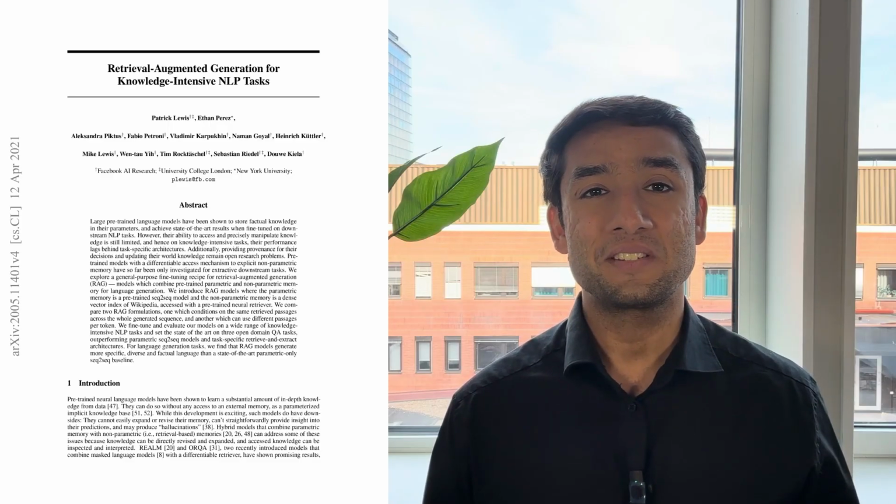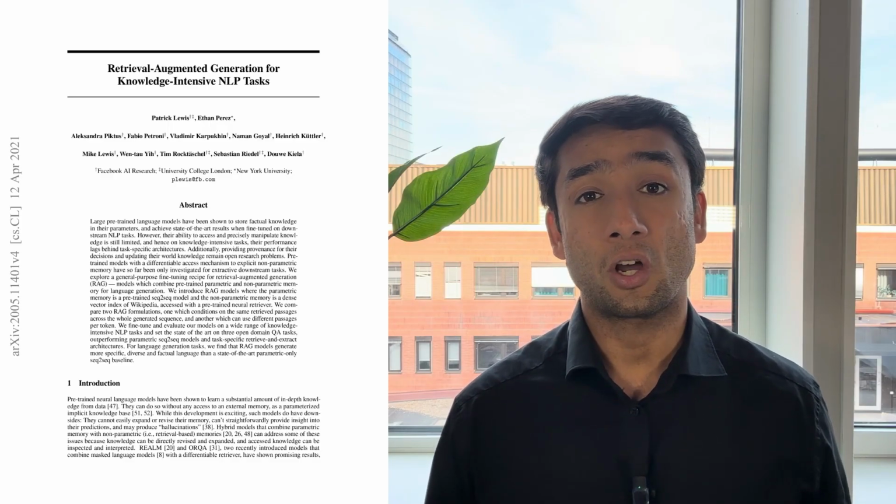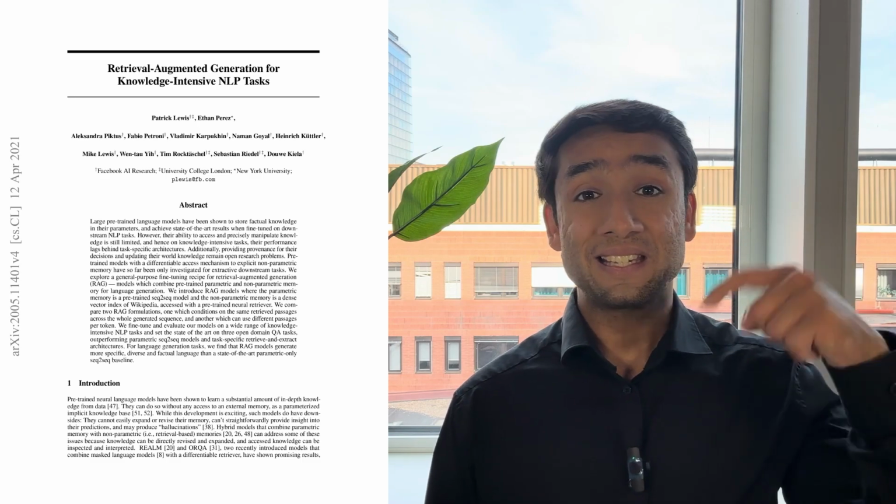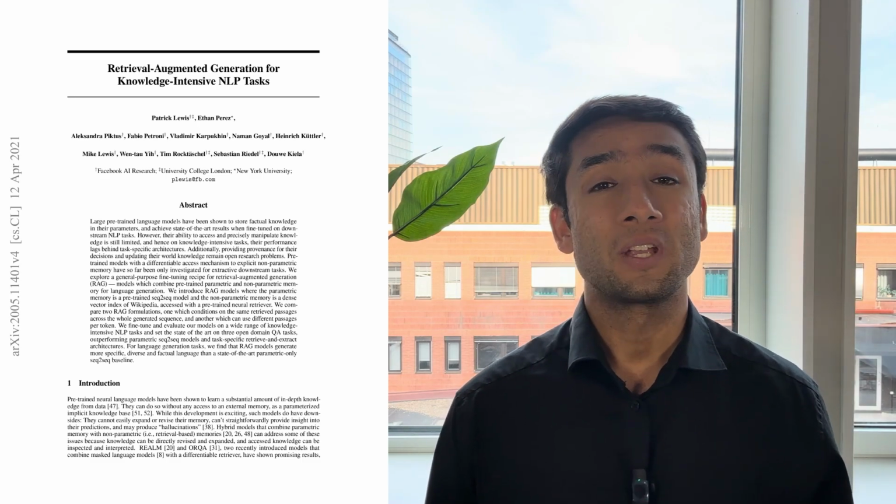Here on the screen, you can see the paper for Retrieval-Augmented Generation. The link is also in the description of the video. Go ahead and read it if you like. For this video, we won't go into the details of the paper, but we will jump into a demo to show you how you can use the Retrieval-Augmented Generation technique for a particular problem.